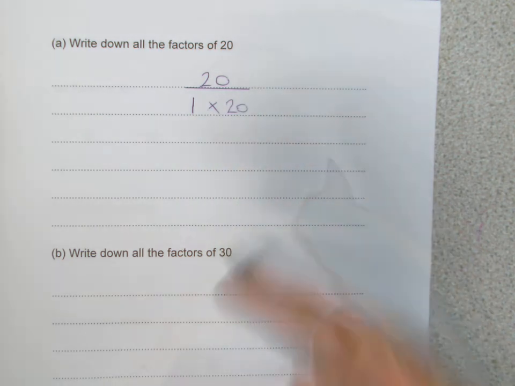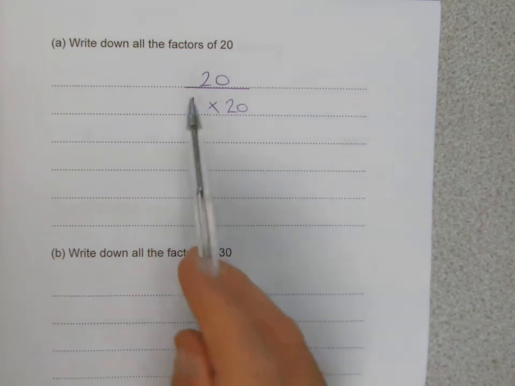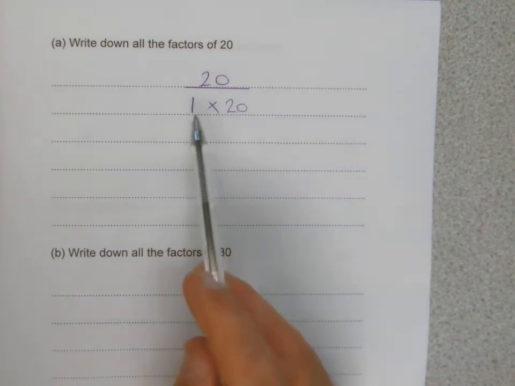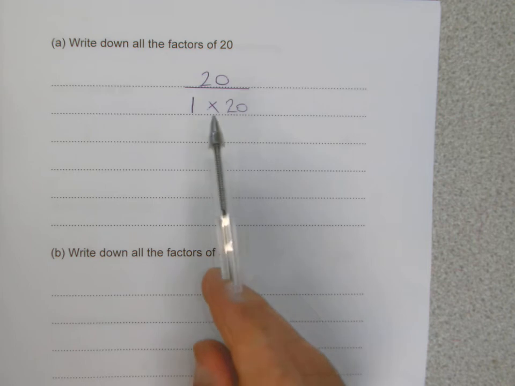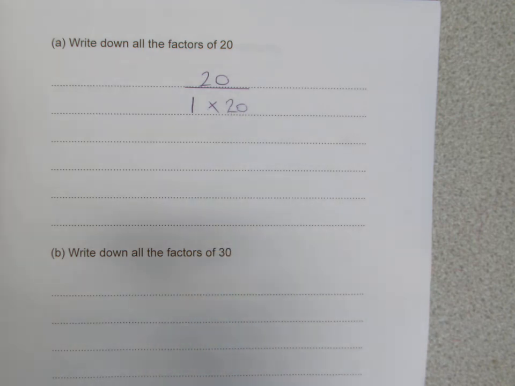And that's great. Every question, whatever number you're looking for the factors of, we always start with 1, right? Because 1 goes into every number, doesn't it? 1's a factor of everything. And you find its partner. Of course, 1 times 20 gives me 20.